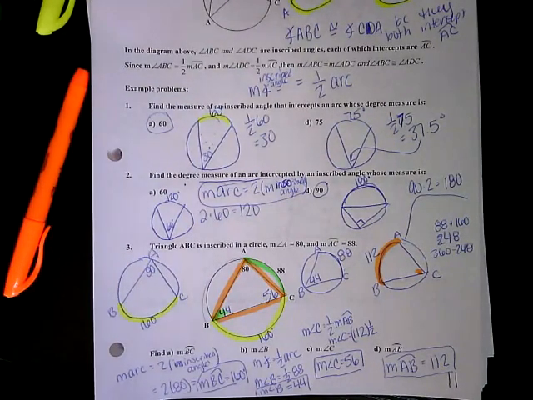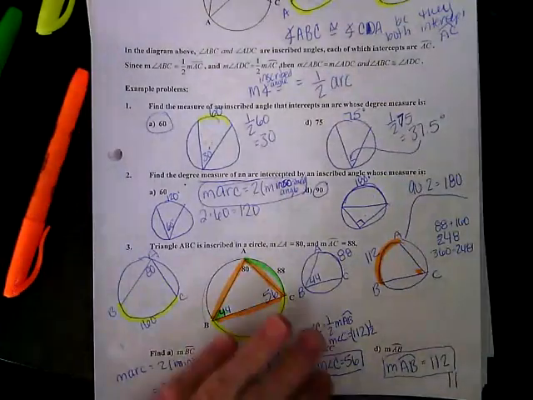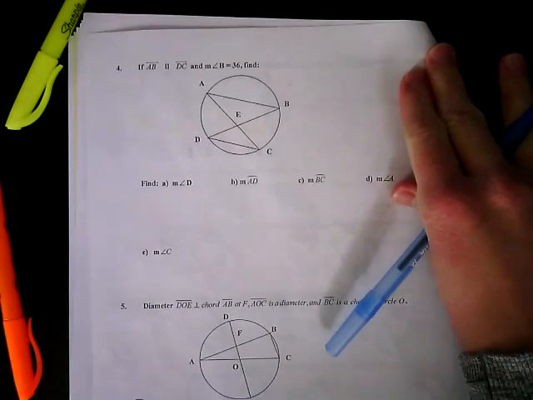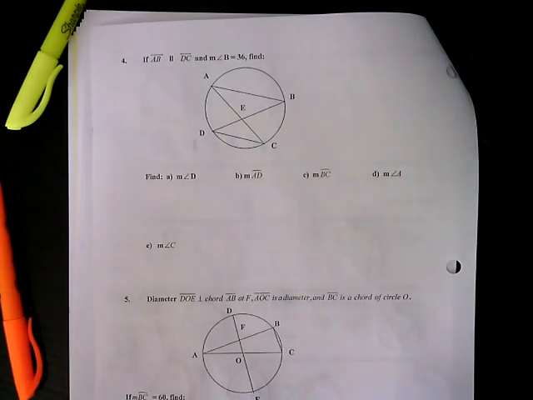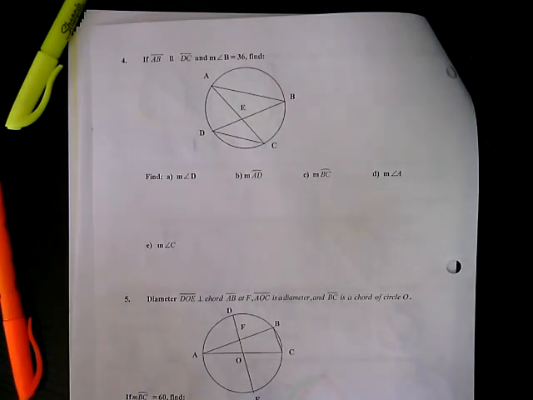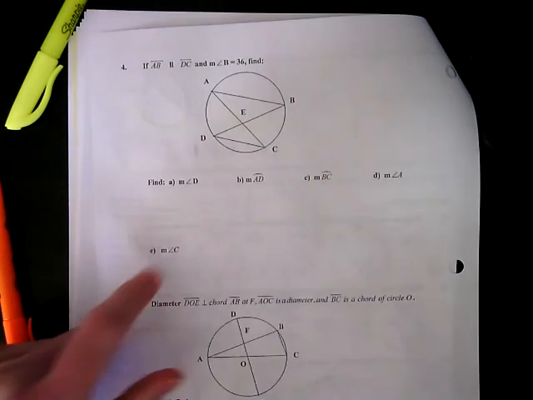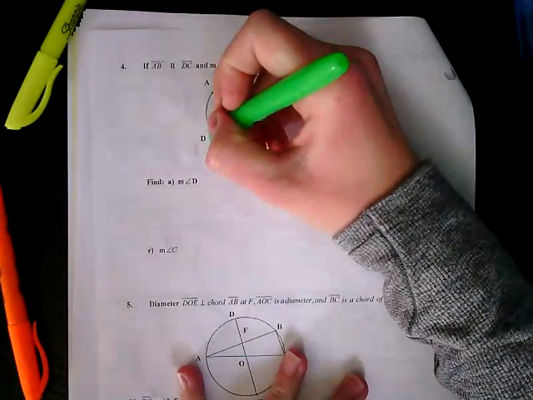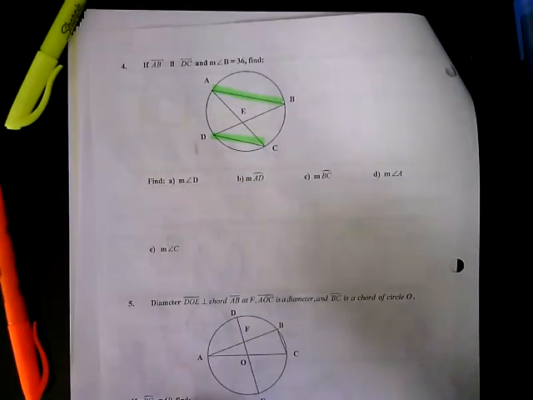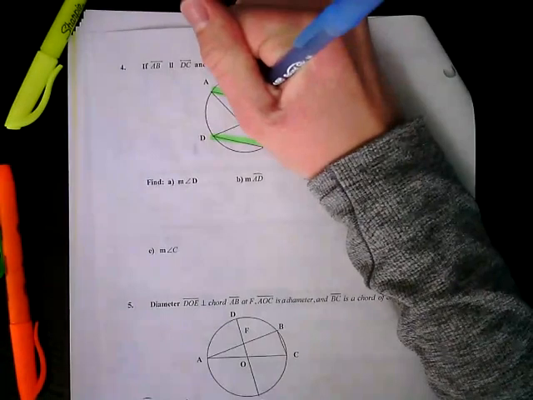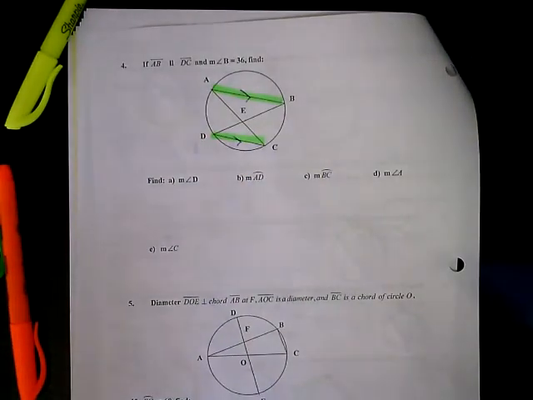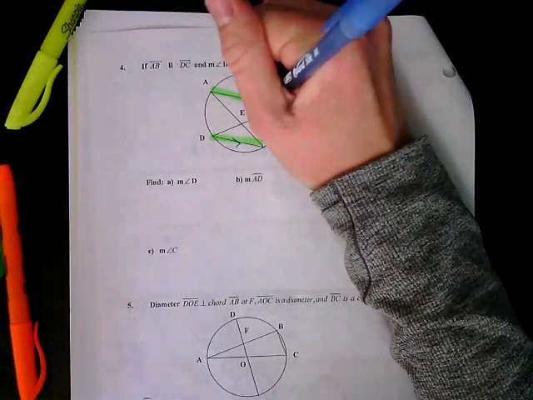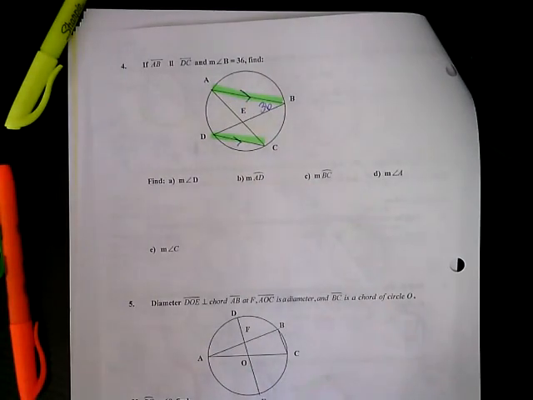So let's go on to the next page and let's do some more examples. All right, so now we have, if AB is parallel to DC and the measure of angle B is 36, we want to find all of these measures. So we were given AB is parallel to DC, so this line is parallel to this line, and the measure of angle B is 36.